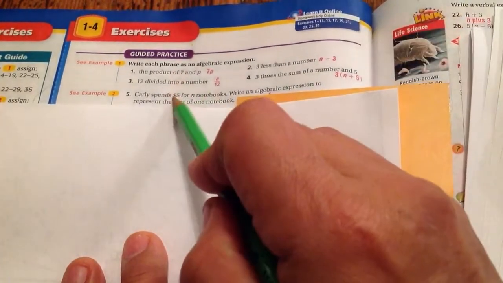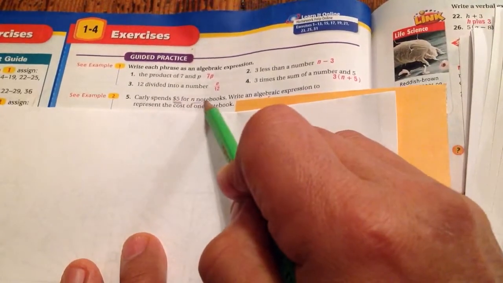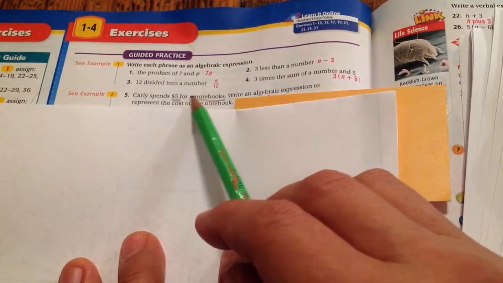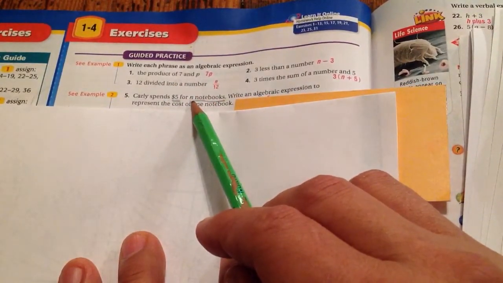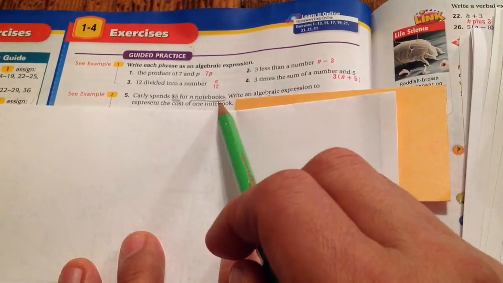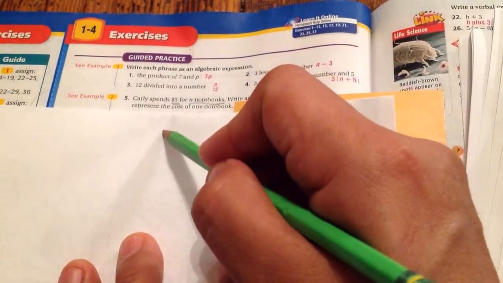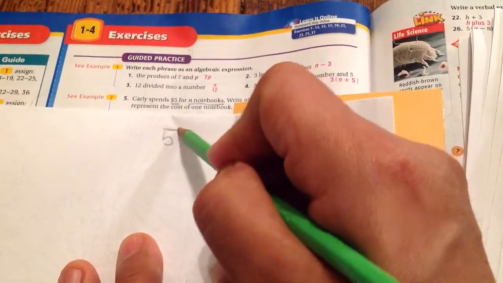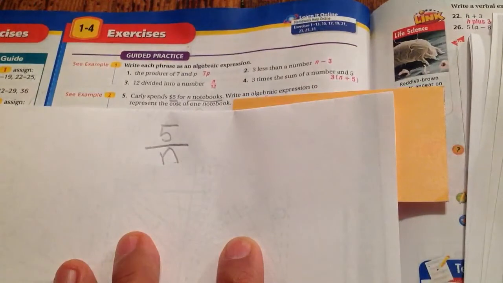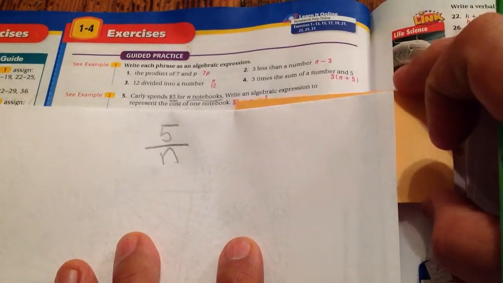Carly spends $5 for n notebooks. Did they just define the variable? Yes. We have n notebooks, an unknown quantity. Write an algebraic expression to represent the cost of one notebook. We know that all the notebooks cost $5, and if we divide that by n, that unknown quantity, we're going to find out how much it is per one. So it's 5 divided by n.